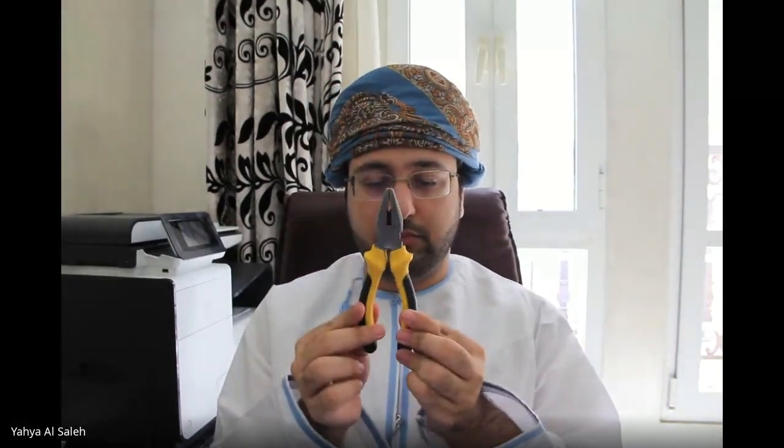Have you ever tried to unscrew something that is very, very tight? Say, for example, a gas cylinder or something, and you're trying to unscrew the lid, and it is very, very tight. Now, your solution usually would be to use something like this, to try and hold it and move it.